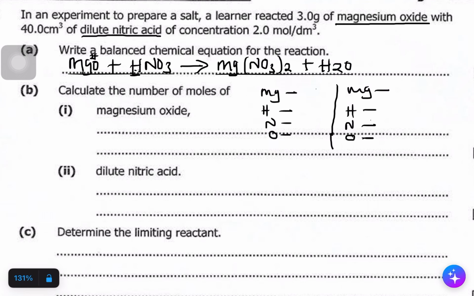So we begin checking magnesium. What is the mole ratio of magnesium here? It is 1. Then on the right side, we check how many magnesiums are present. We have 1 also. So 1 to 1, magnesium is balanced. Then we look at hydrogens. How many hydrogens are here? We can check the whole side, it is 1. So hydrogen is 1. On this side, we check, and there are 2 hydrogens.